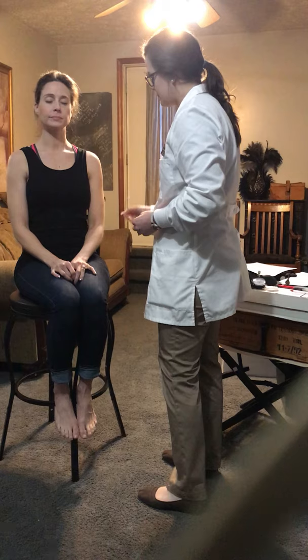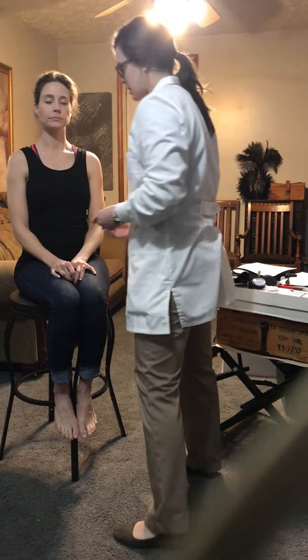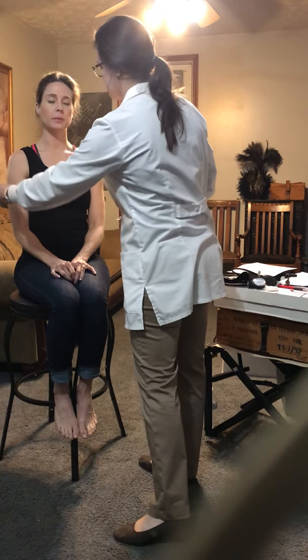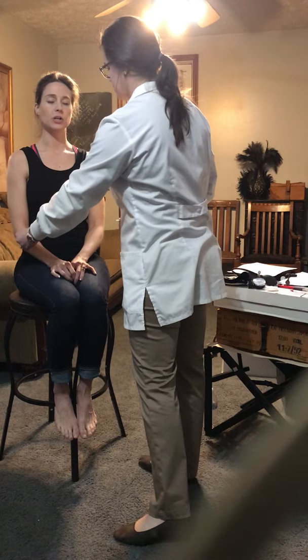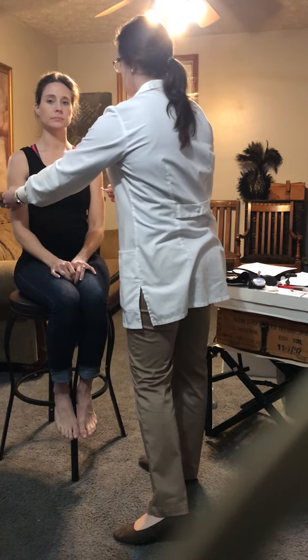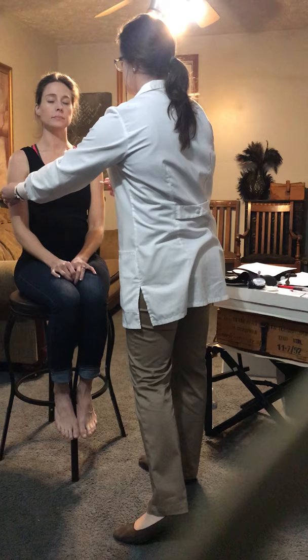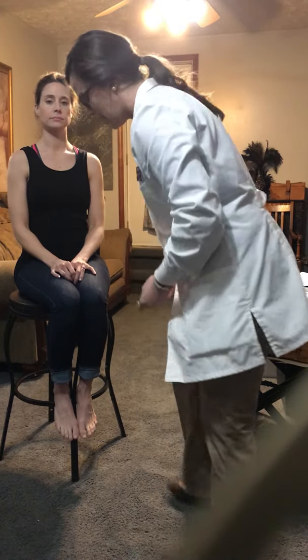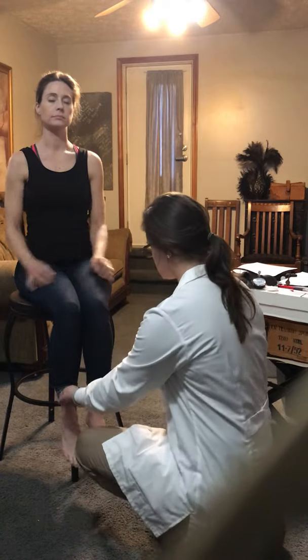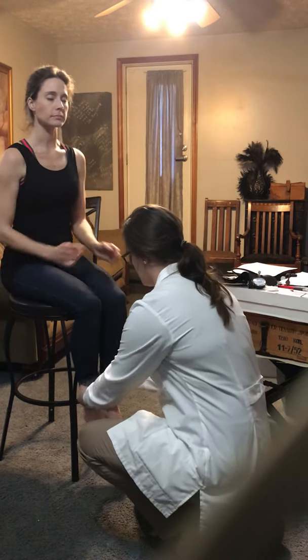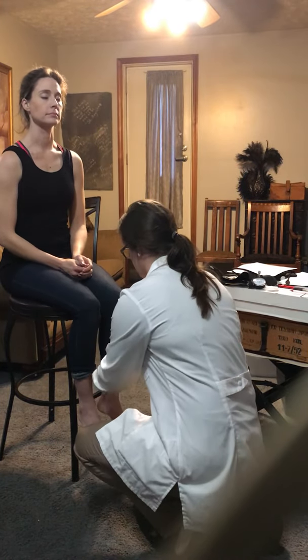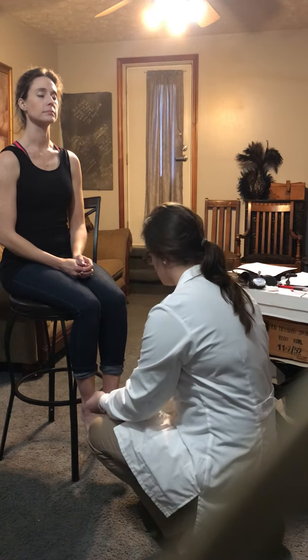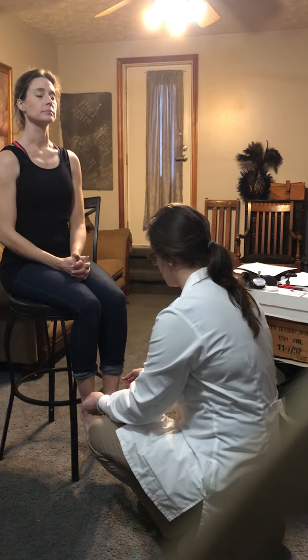Sharp. Okay? Dull. Okay. Sharp. Sharp. Okay. And do these feel the same on each side? Yes. Okay. And is that sharp or dull? Dull. Okay. All right, moving on to the legs. Just tell me if this is sharp or dull.